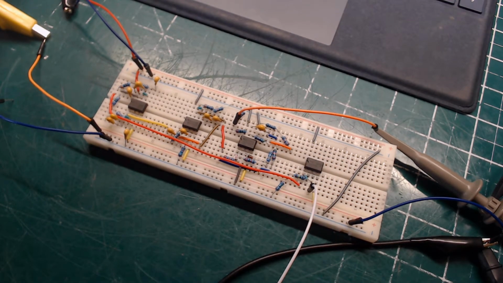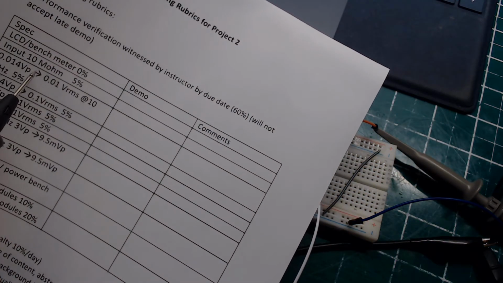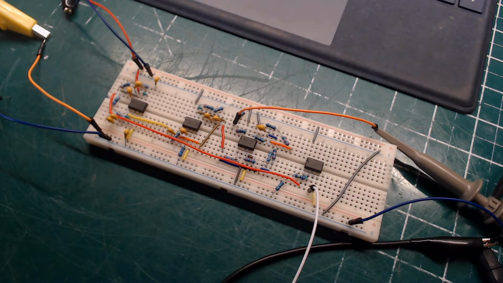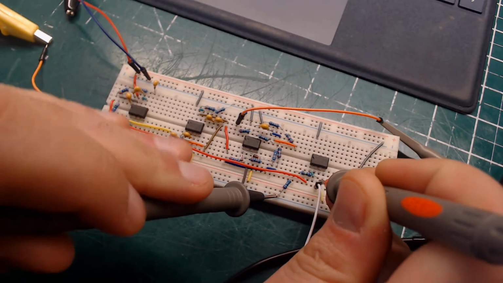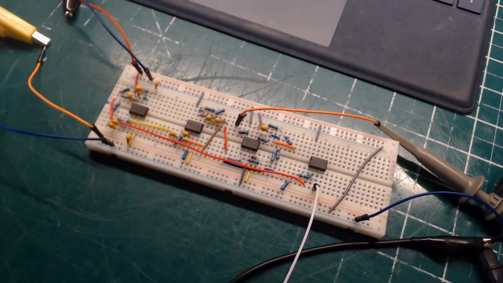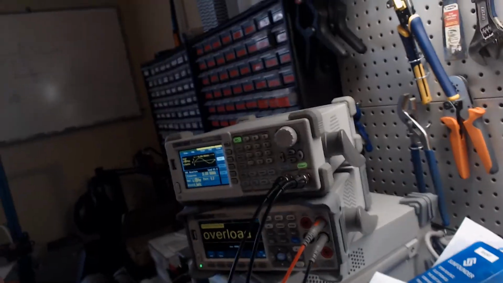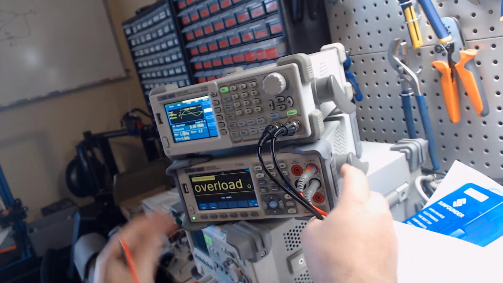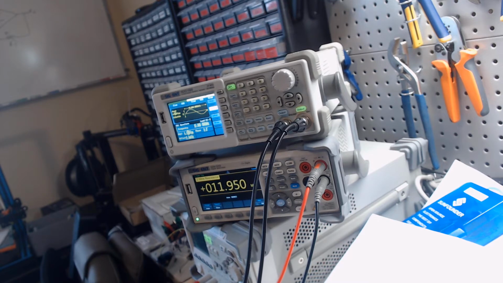The first test is the 10 mega ohm input impedance. So we're going to test across the input, and I will show you the voltmeter testing right here. The voltmeter reads 0.3 mega ohm.